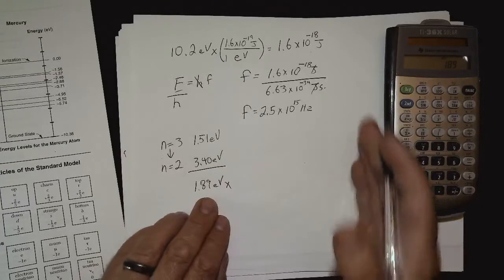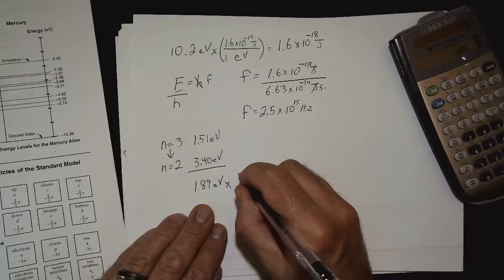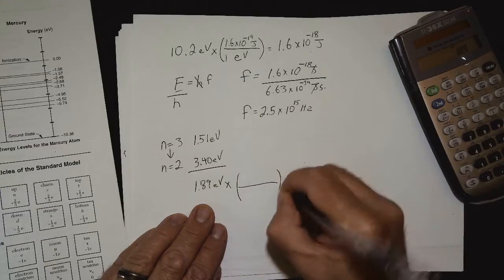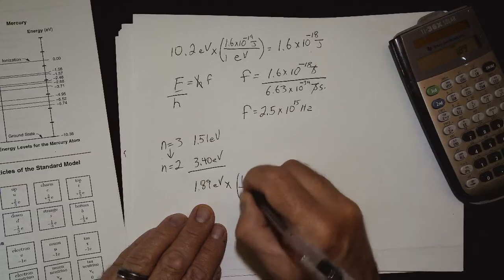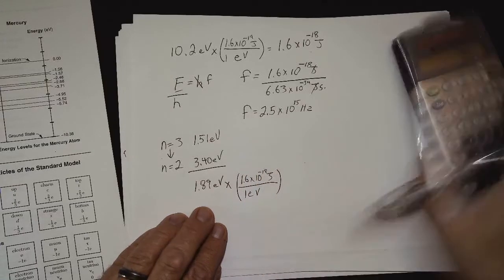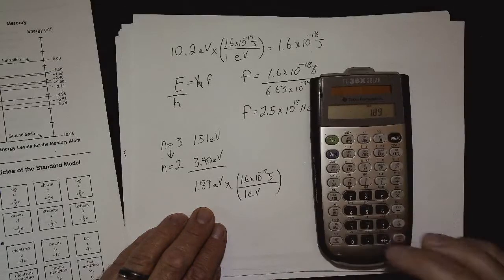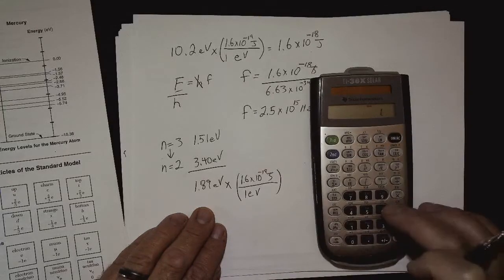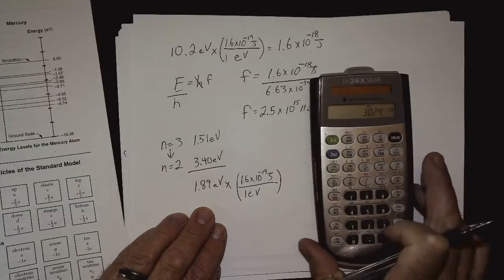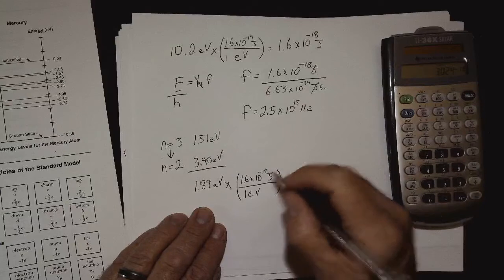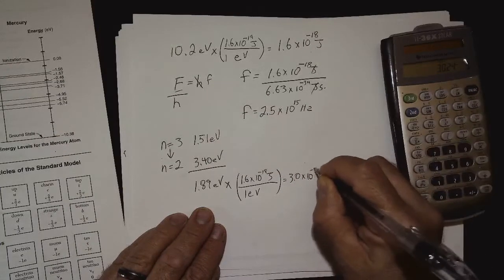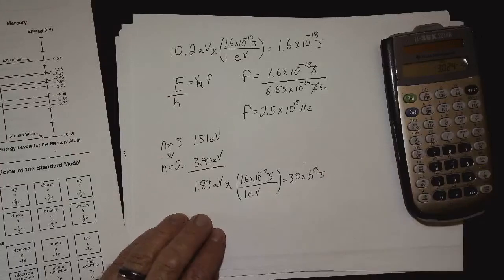Well, we want to find the frequency. So first we have to change it into the energy in joules. So we multiply again by 1 electron volt, which is the same as 1.6 times 10 to the minus 19th joules. Let's do that. Times 1.6 times 10 to the minus 19th, that's 3.0 times 10 to the minus 19th joules of energy.